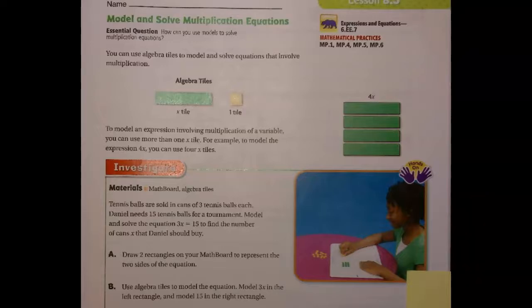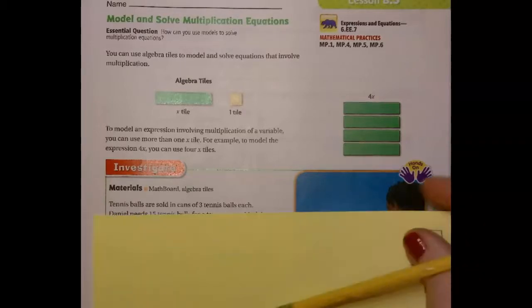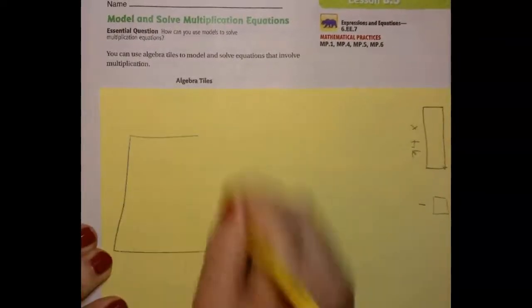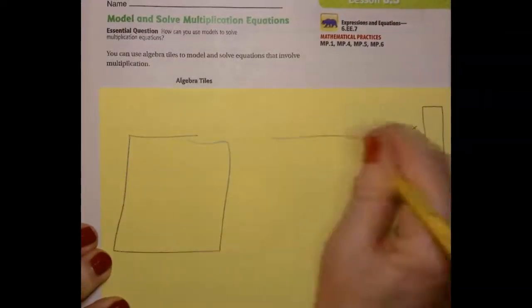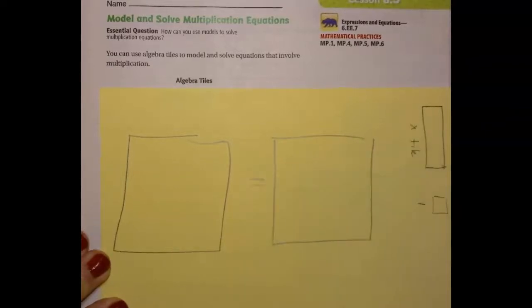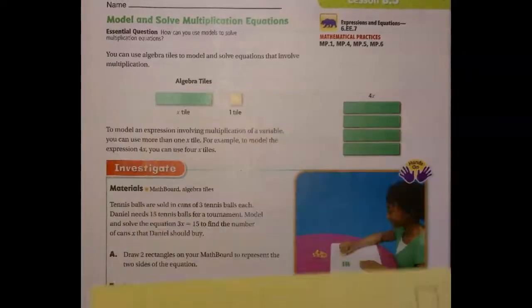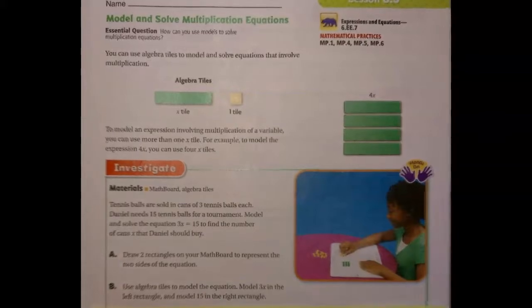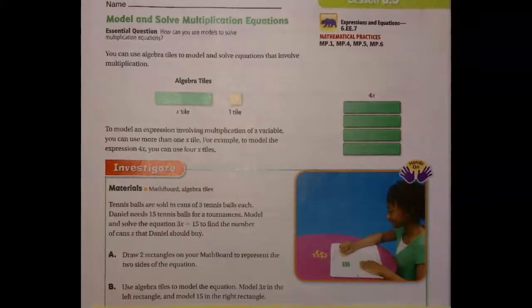Well, right now we're going to use our note paper and our fake math tiles to draw 2 rectangles on your math piece of paper. So this is going to be kind of what it looks like. There's this side and this side. So it's 2 sides of the equation with an equals in the middle. Step B is use algebra tiles to model the equation. Model 3x in the left rectangle and model 15 in the right rectangle.